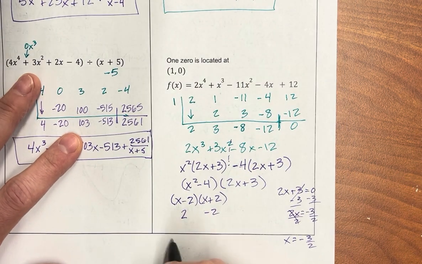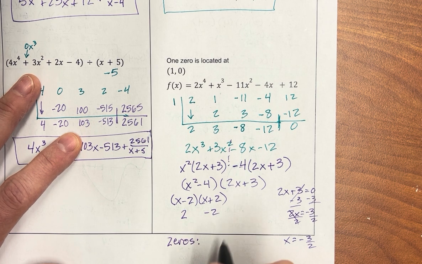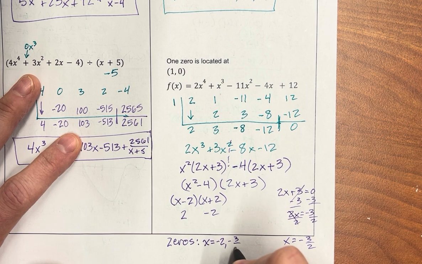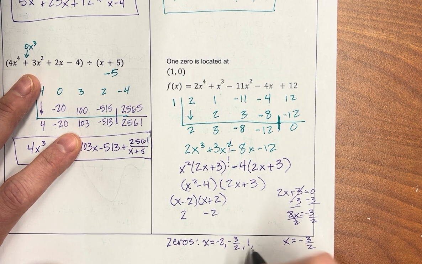So I have zeros at x equals negative 2, negative 3 over 2, 1, and 2.